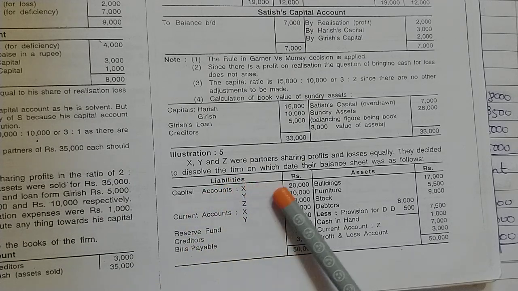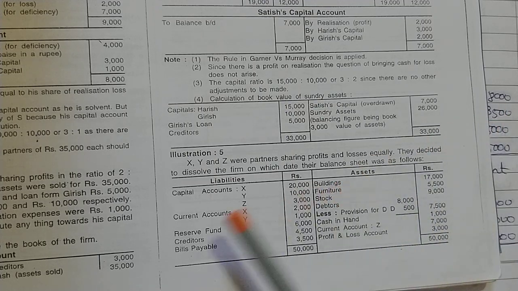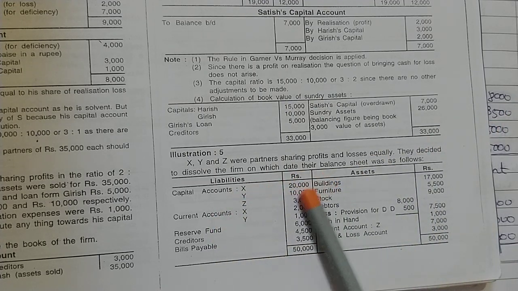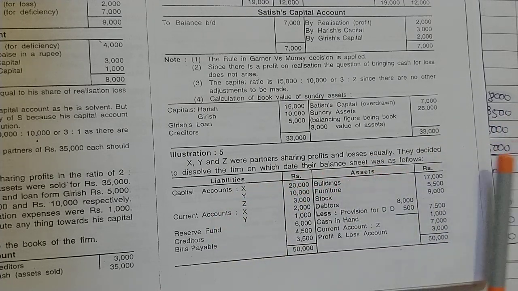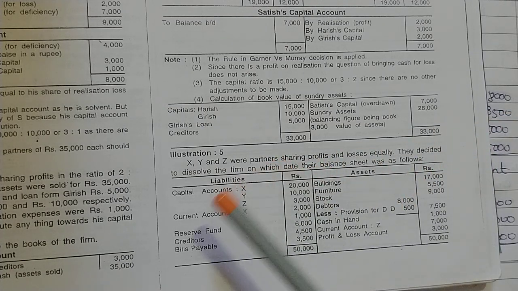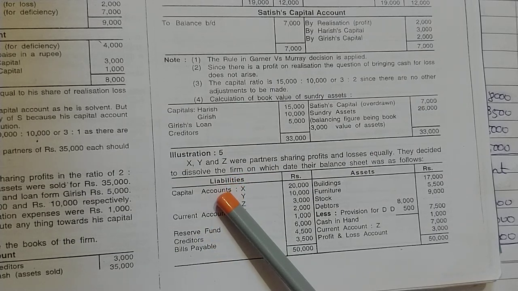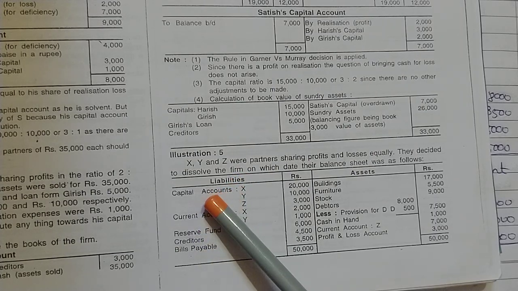X, Y and Z were partners sharing profits and losses equally, that is 1:1:1. They decided to dissolve the firm, on which date their balance sheet was as follows. Now, the change in this question is you have current accounts along with capital accounts in the question.